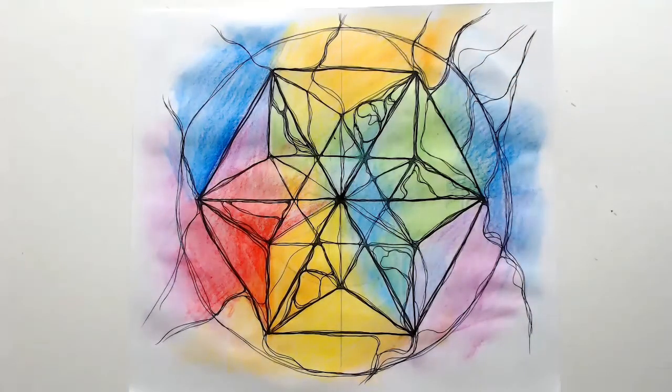So I think for now I'm satisfied. We can have a look later and add more lines if I feel like adding more lines, but for now I feel it's finished.